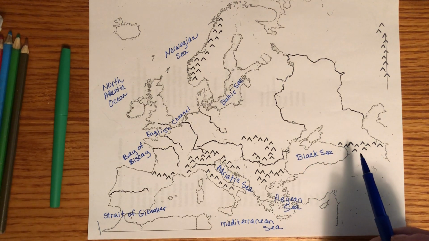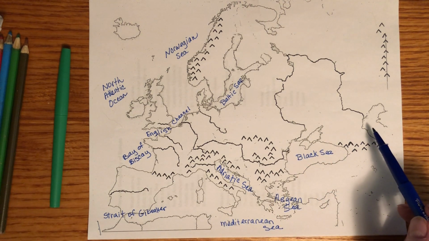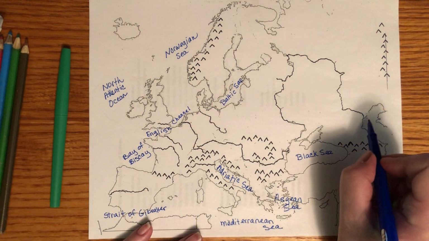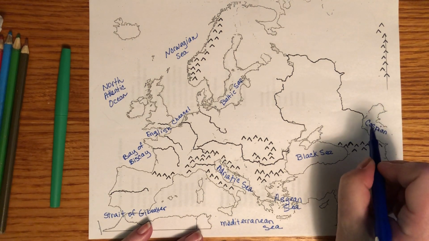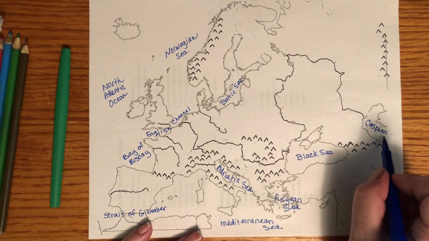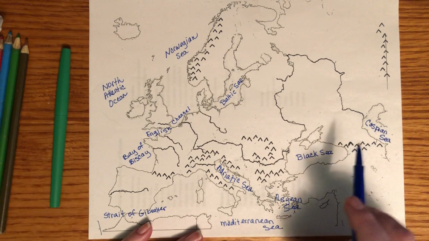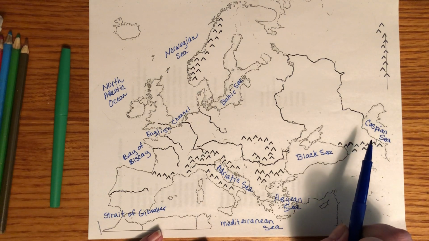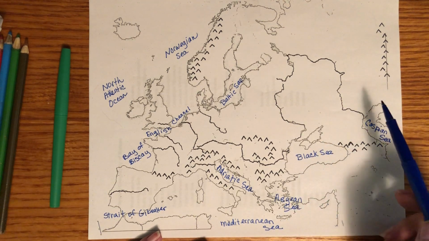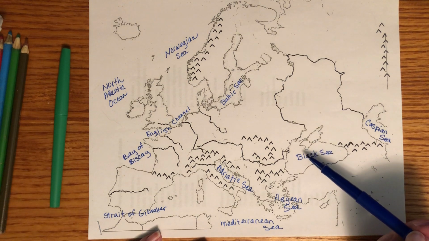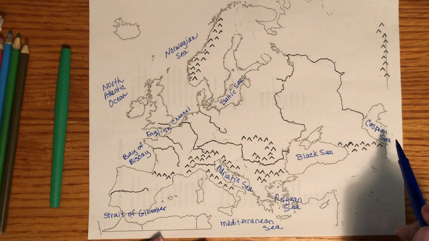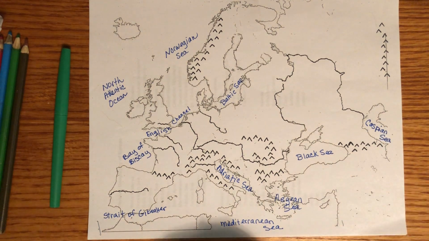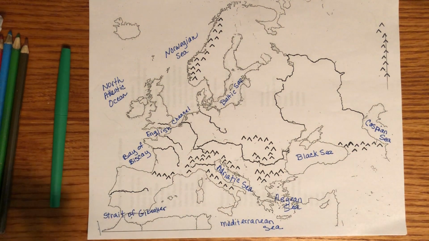Over here, we have another sea, and it's a very important sea too. Remember, this one was on our review test. This is the Caspian, C-A-S-P-I-A-N. Caspian Sea. And this is a landlocked sea also, like the Black Sea, between Asia and Europe. It's the largest inland body of water, even though it's cut off a little bit from our map. When you take a look at a larger map of the entire Eurasian continent, you will see how big that sea is.